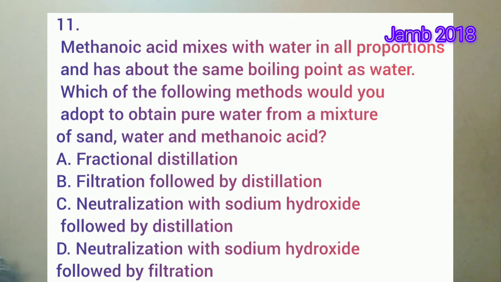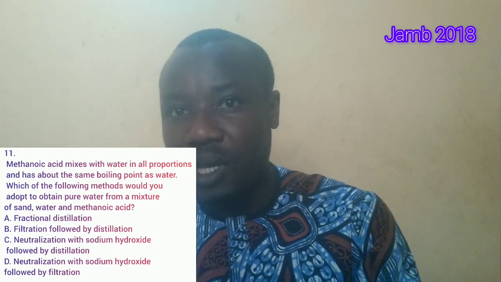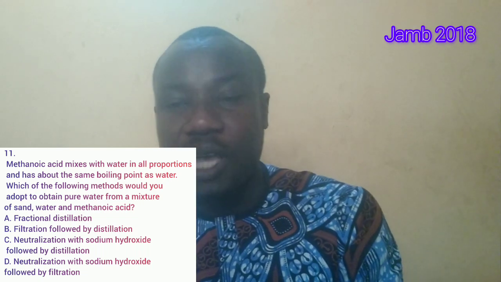Now, looking at the question there, the question says methanoic acid mixes with water in all proportion and has about the same boiling point as water.